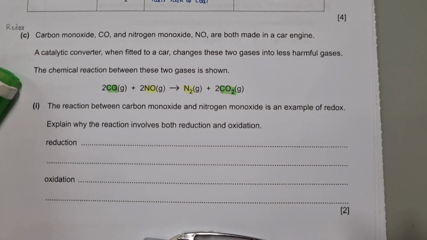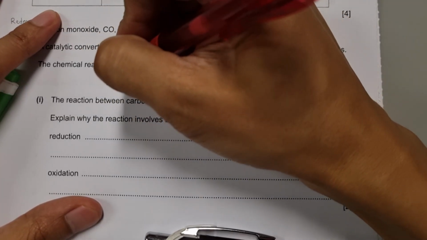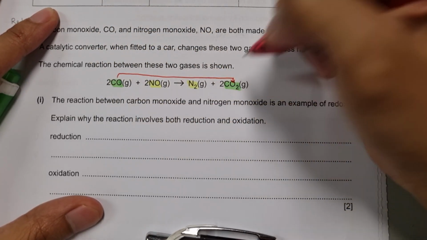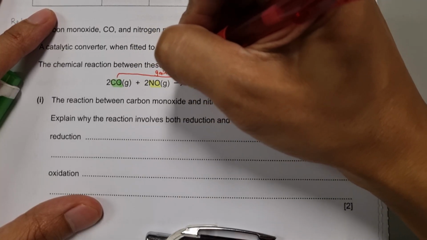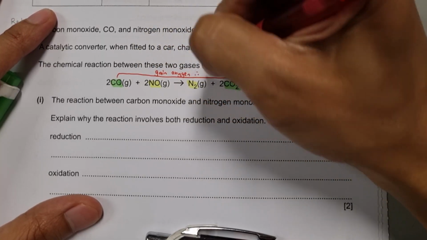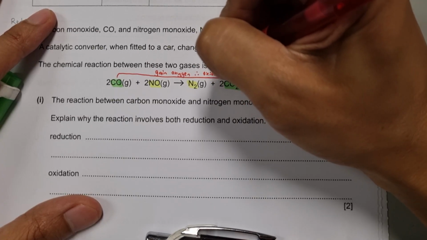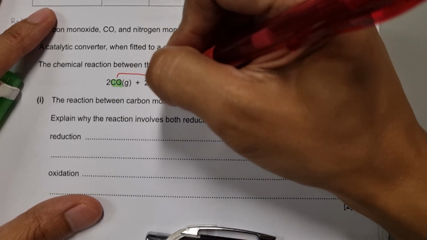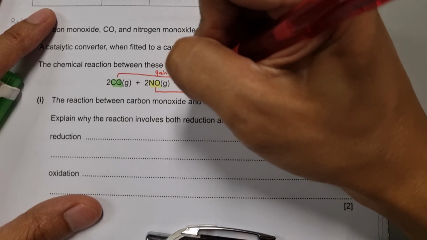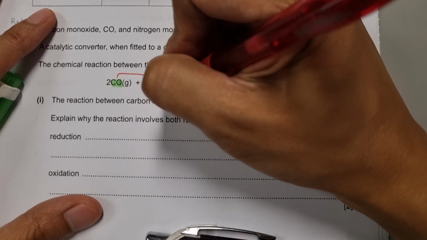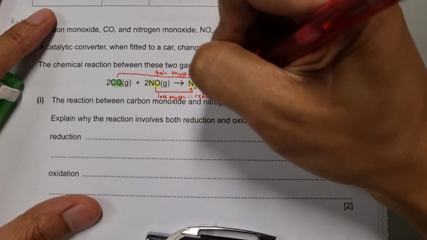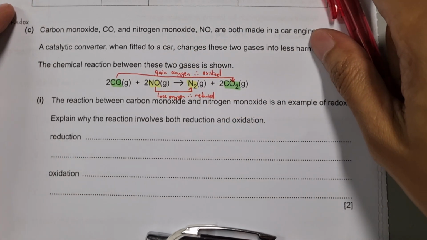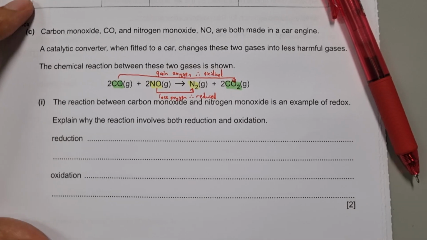I can see that carbon monoxide becomes carbon dioxide, so it gains oxygen, therefore it is oxidized, while at the same time nitrogen monoxide loses oxygen, therefore it is reduced. That's why this is a redox reaction.